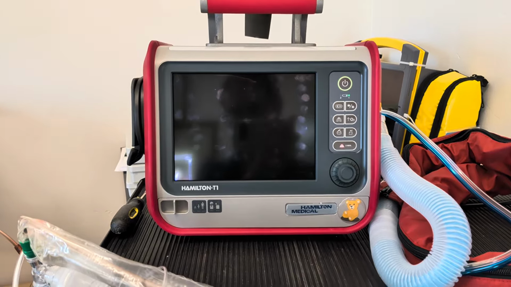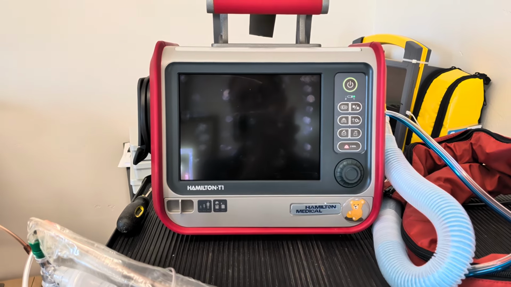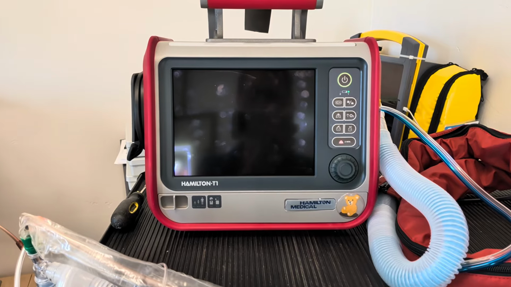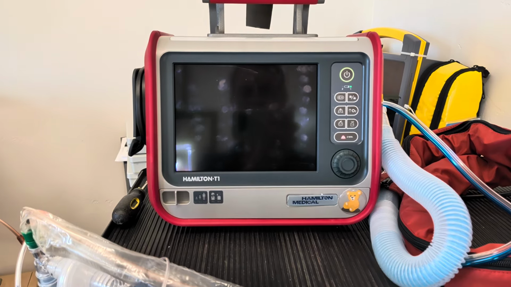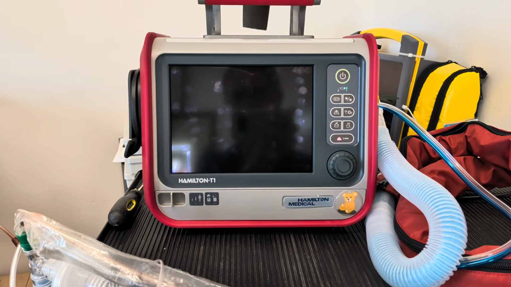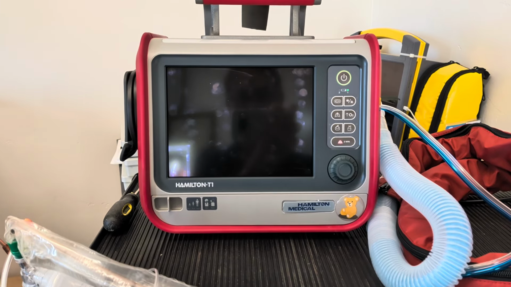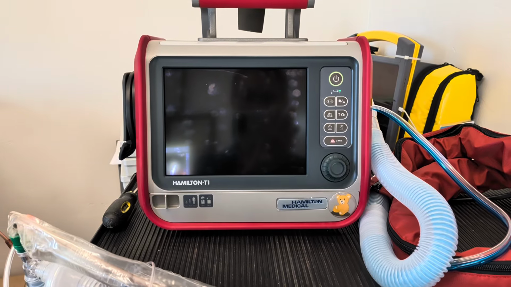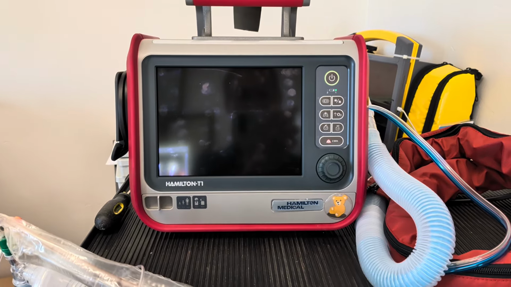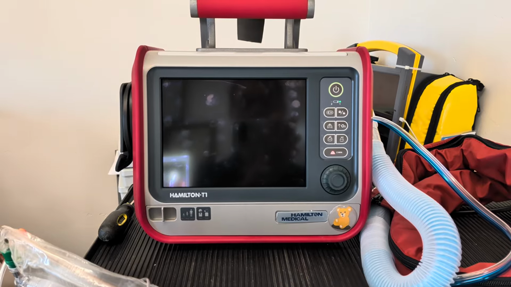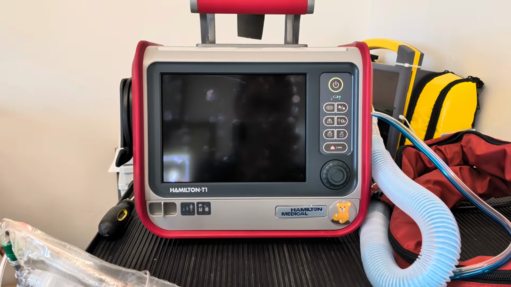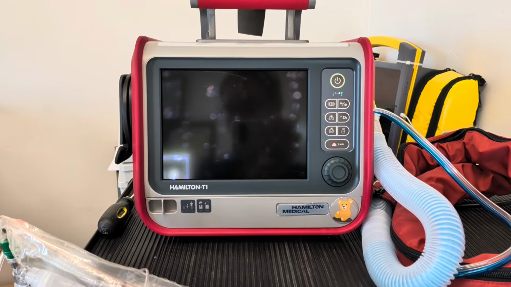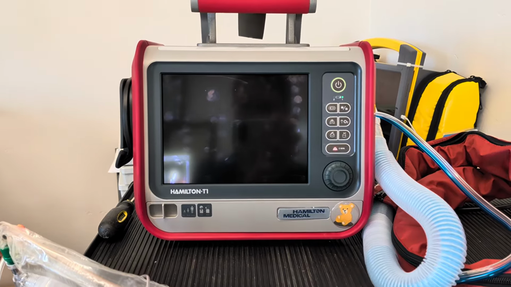But we can draw upon the prior videos to begin to understand a little bit about what it means to select a mode of ventilation on the Hamilton T-1 ventilator. And in subsequent videos, I think I may talk about some of the specific options that you're able to employ, because this particular ventilator can actually do quite a bit, but it is a little confusing.